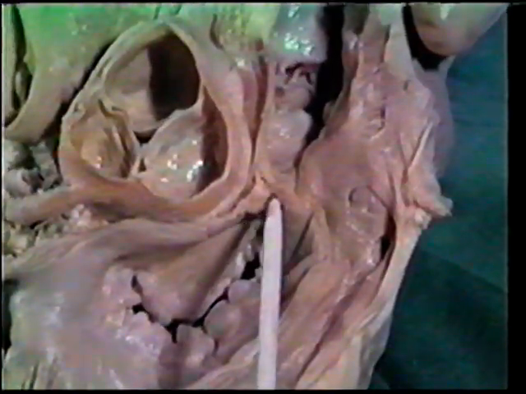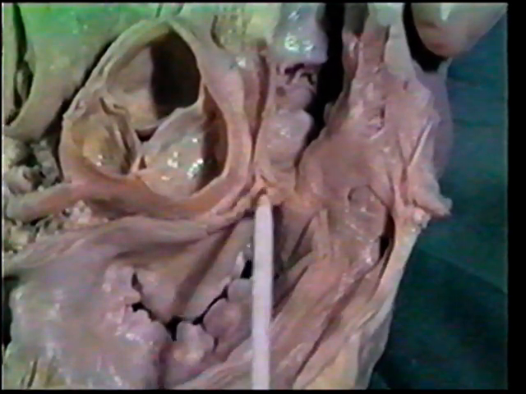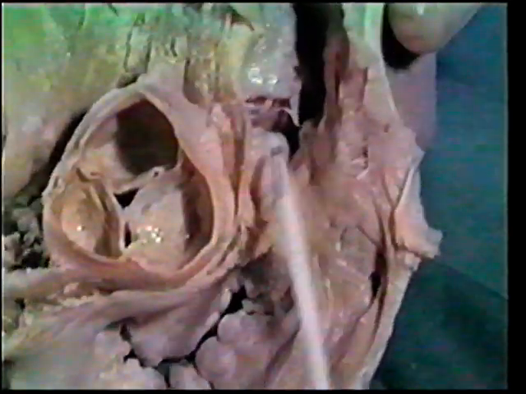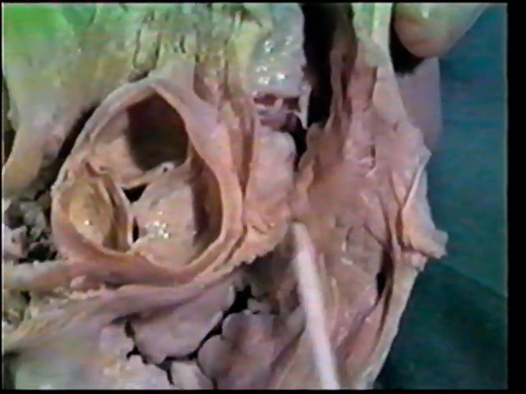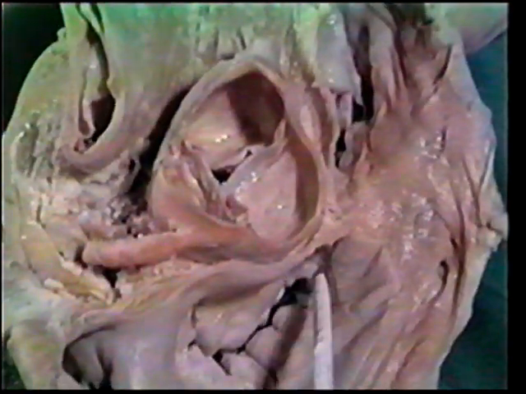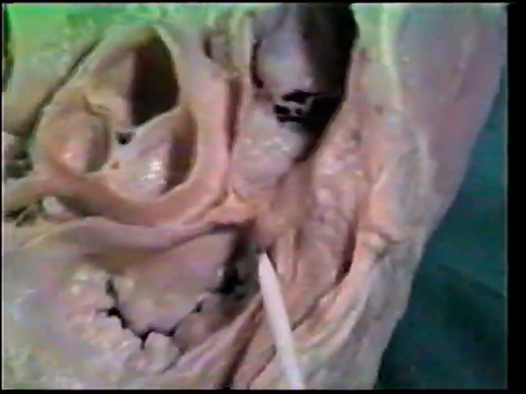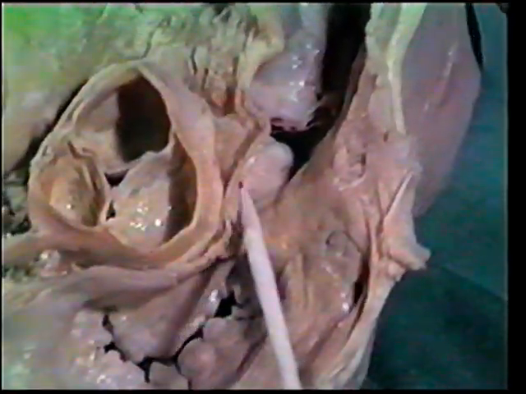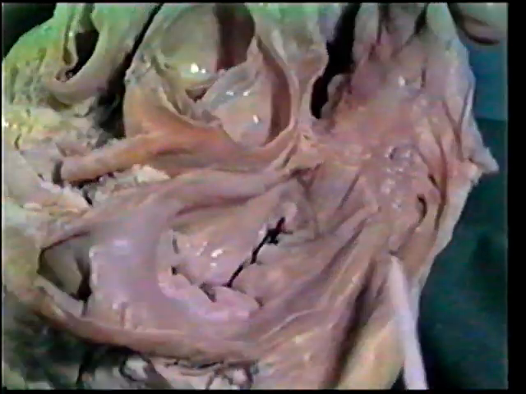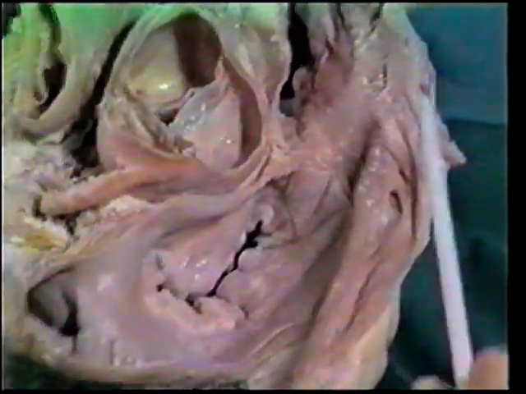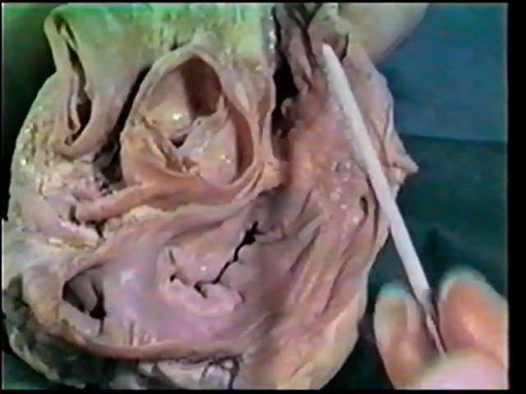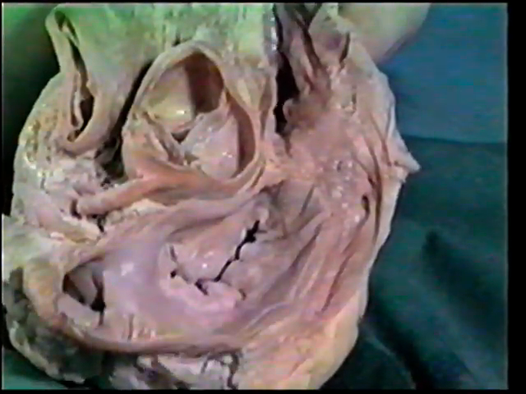You can see that there is a very short margin here, which is the inferior rim of the oval fossa, and that is directly continuous inferiorly with this area, which is the atrioventricular muscular septum, because the leaflet of the mitral valve is attached more towards the base of the heart than is the leaflet of the tricuspid valve. But what I want you really to concentrate on in this dissection is the relationship between the coronary sinus, the right atrium, and the left atrioventricular groove.